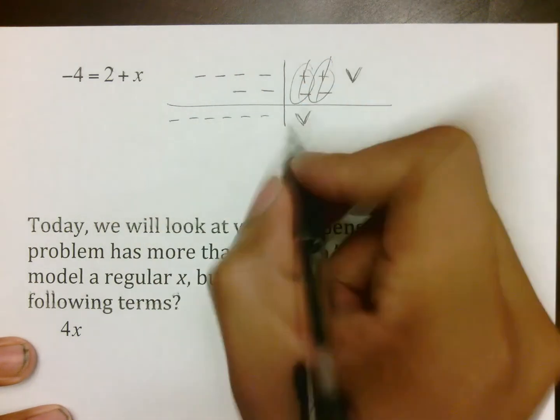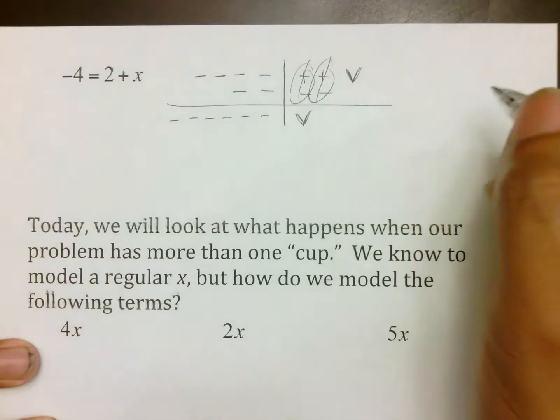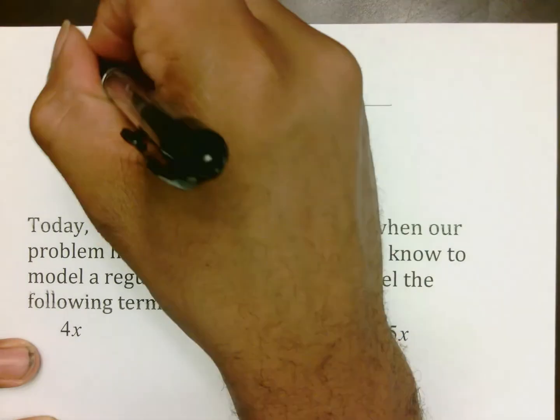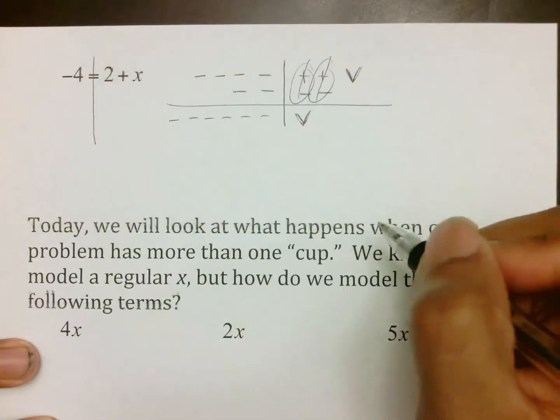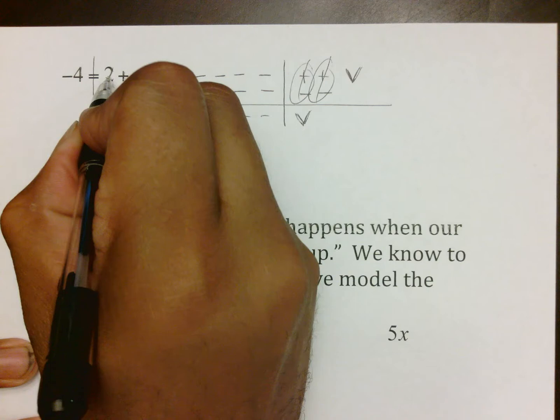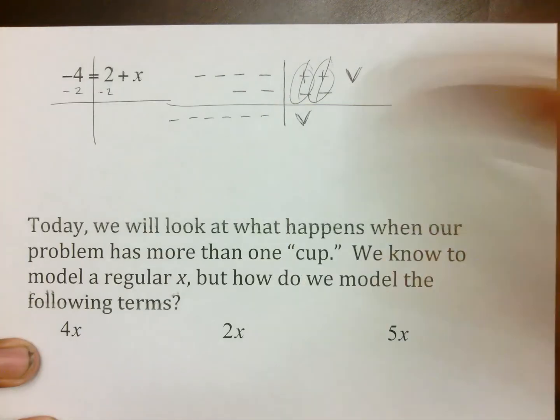and a cup, which obviously means the answer is negative 6, but let's just check to make sure using algebra over here. So back on our algebra side, equal sign means draw a wall through it. I have an x over here, but there's a 2 with it. This is a positive 2 that we must move by using a negative 2.